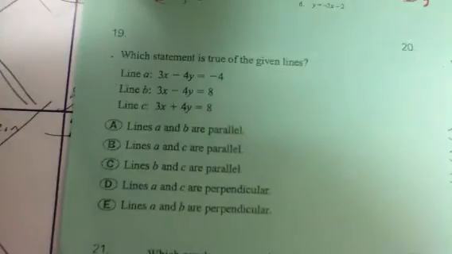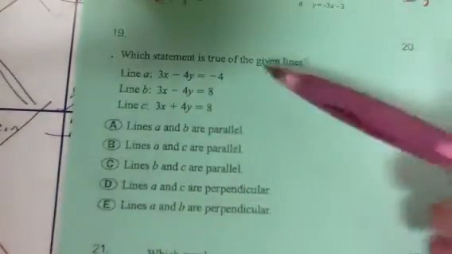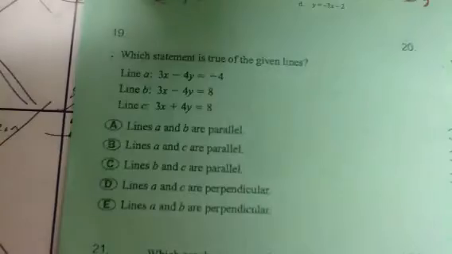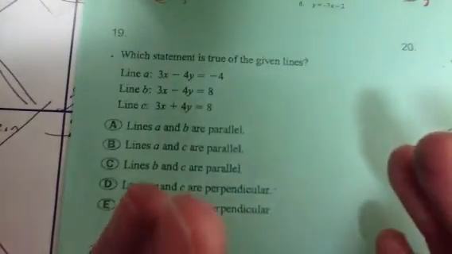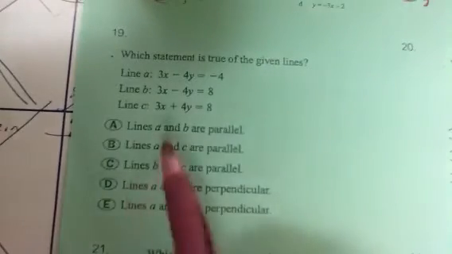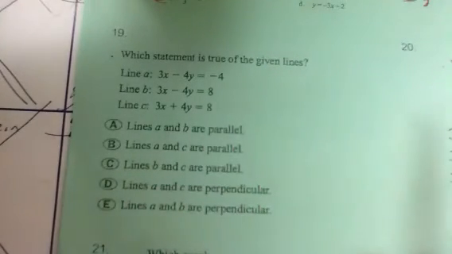Alright, number 19. Again, a challenging question. Each one of these is in standard form, so we have x's and y's on the same side of the equation. And we're trying to decide if lines are parallel or perpendicular. Well, we need to know what parallel lines mean and what perpendicular lines mean.